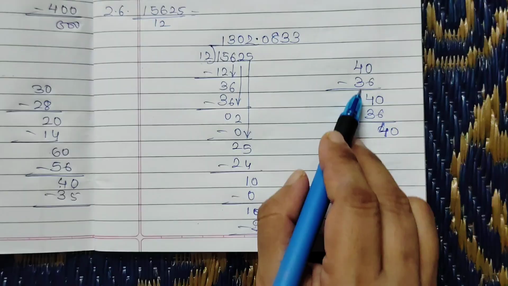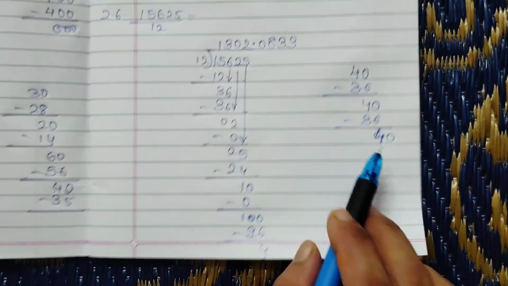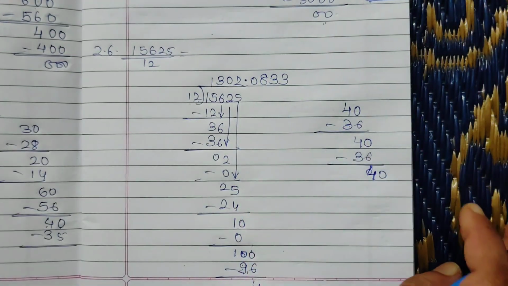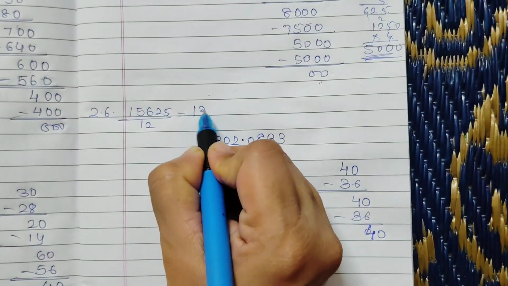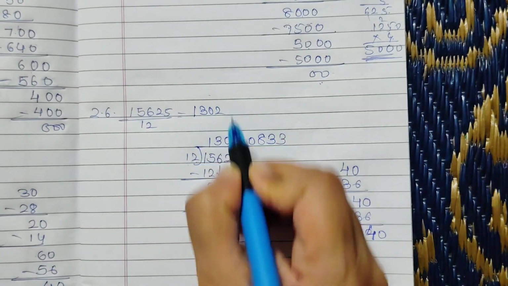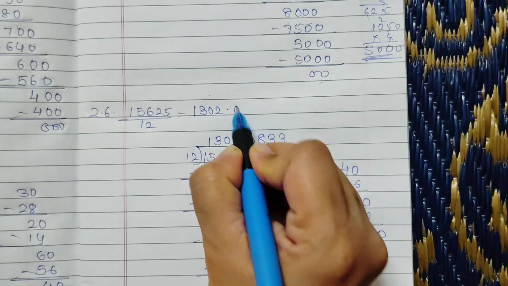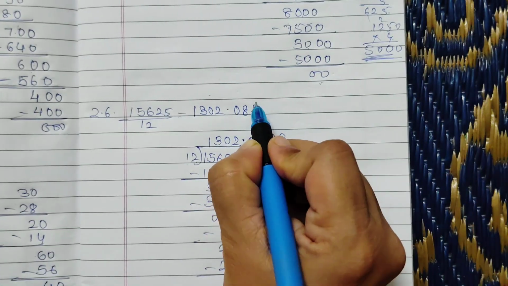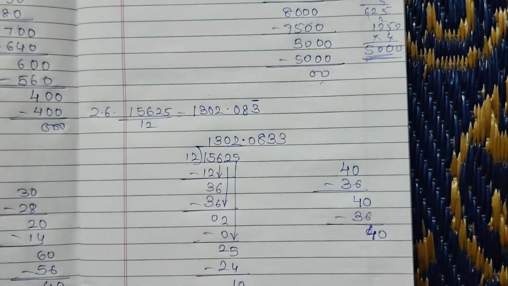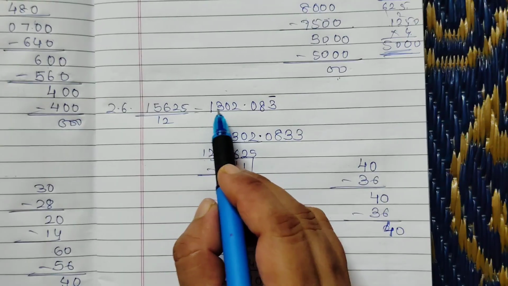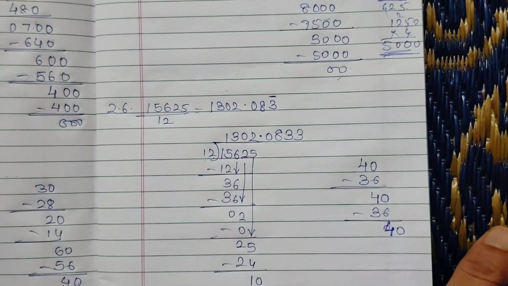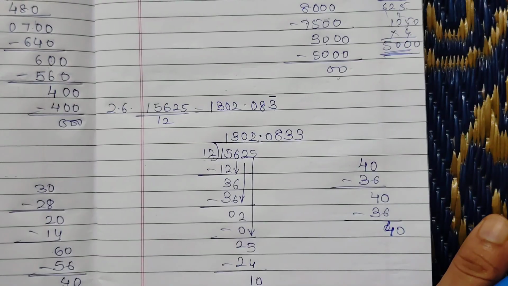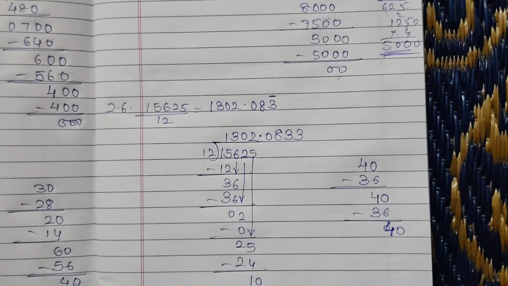See now 40, 40 is repeating. So this 3 has started repeating, so we'll stop here. So what is the answer? 1302.08, and 3 we will write once, and upon 3 we will give the bar sign. So this is the answer, 1302.083. 3 is recurring. Okay. So we have completed question number 2.